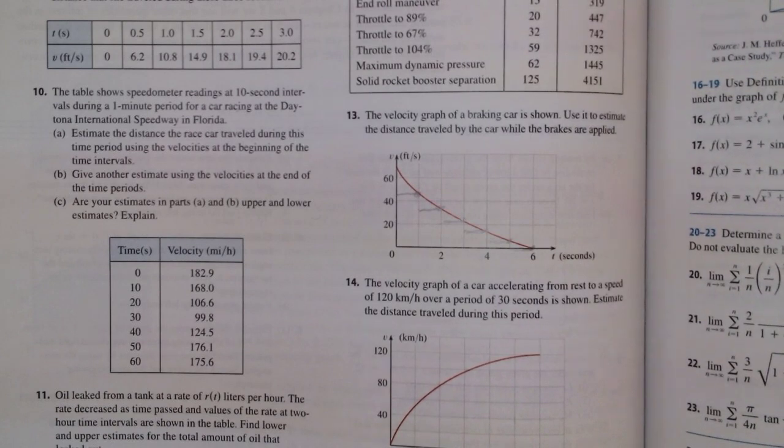You could do right and left and average them. You could do a midpoint. There are lots of other ways to approximate this area. I just want an easy one. By the way, you could use more rectangles. You could use fewer rectangles. It's your call. 34 and 5.2.